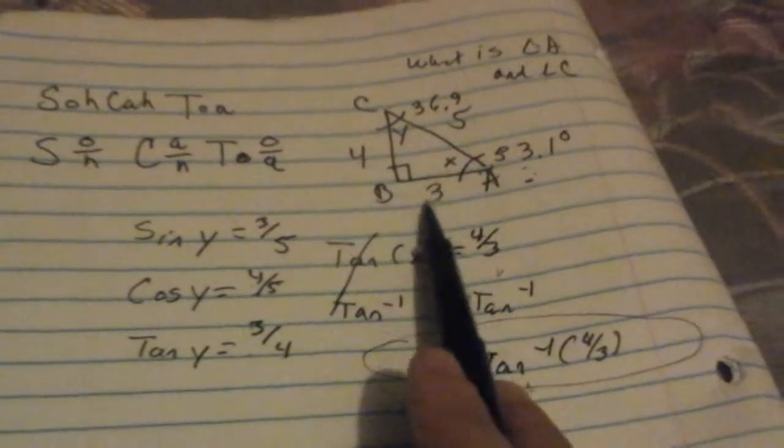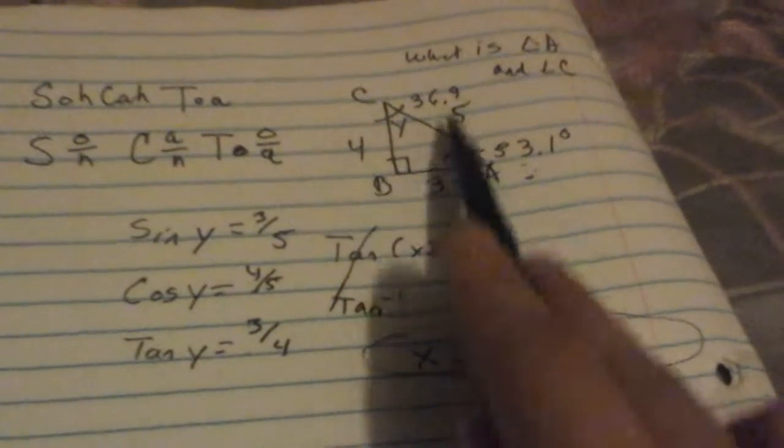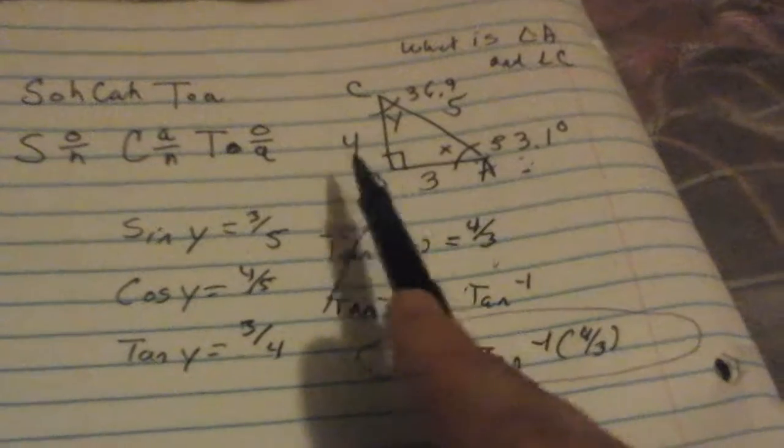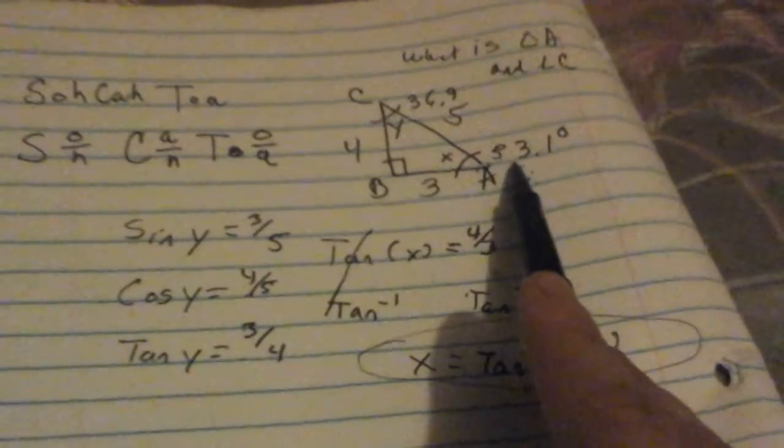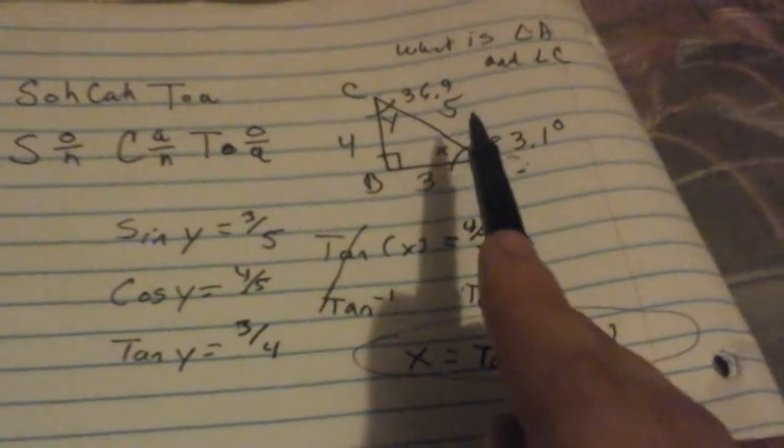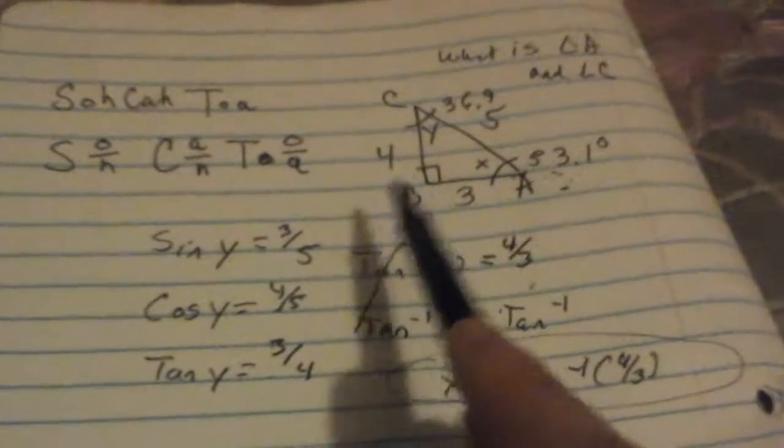Now, the hardest type of question is just me asking you to find them all. Like, let's say I only give you 2 sides and 1 angle. You have to find the rest. That's pretty basic because all I had to do is figure out the 1 angle and I could figure out the second angle.